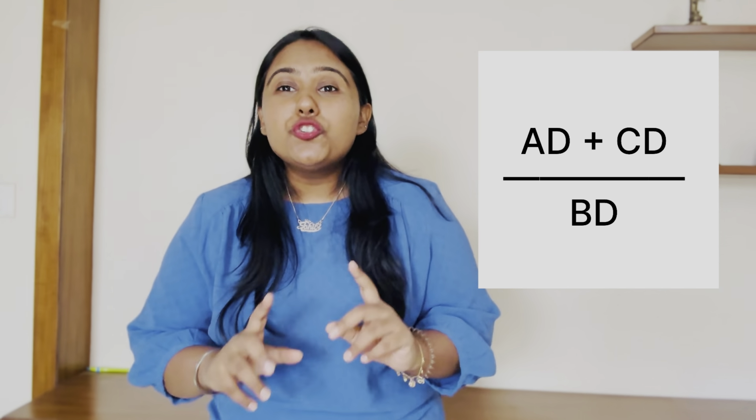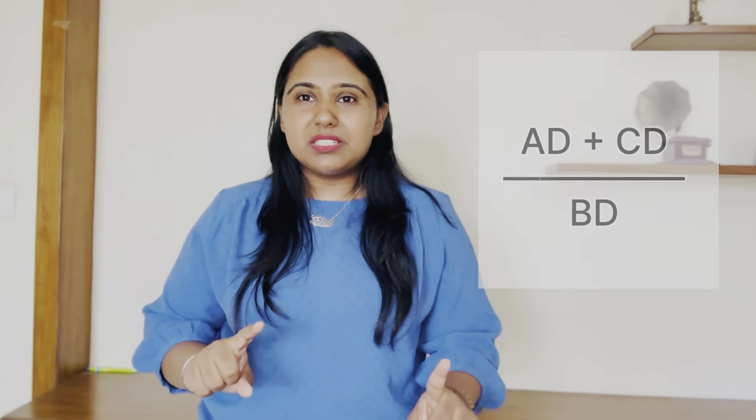So you take the LCM of the denominators, which are b and d in this case; the LCM will be b into d. Now bd divided by b gives you d, and d multiplied with a gives ad. So you write in the numerator ad plus, now bd divided by d gives you b, and b multiplied with c gives cb. So we get ad plus cb by bd. That is our resultant fraction. So don't make these tiny little mistakes.